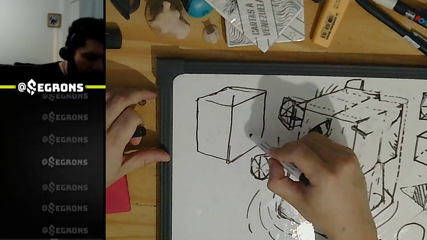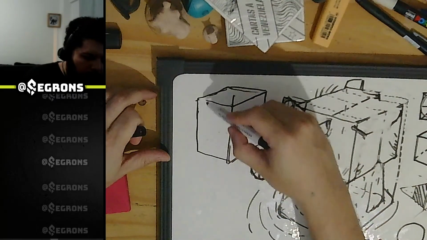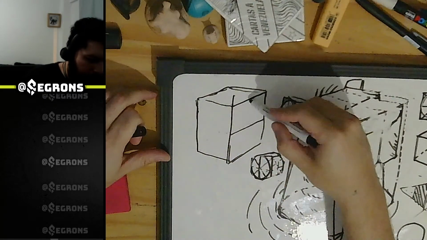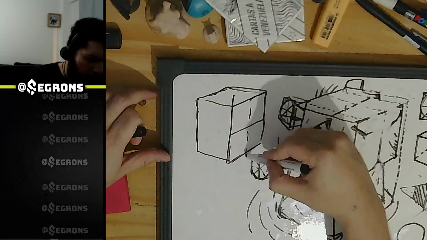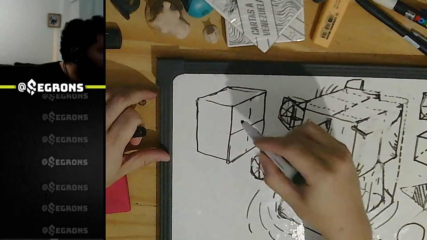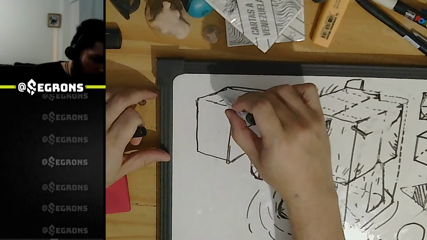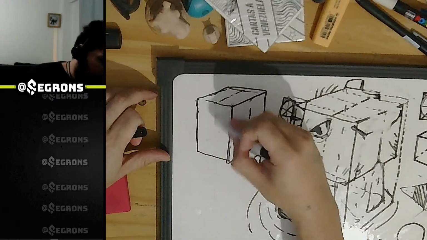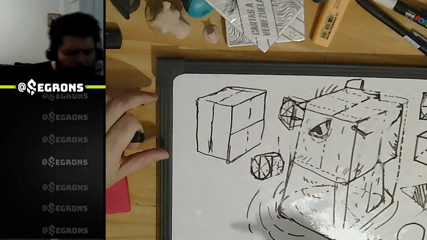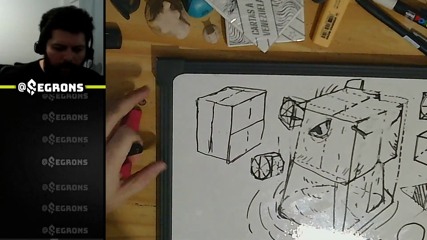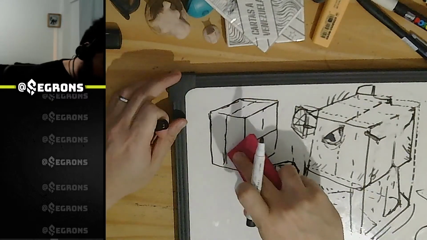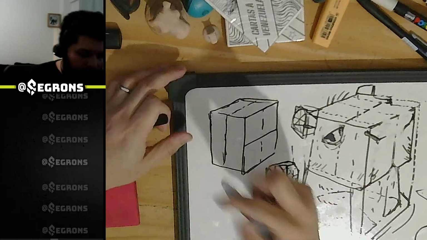And start dividing it into the areas that you need. So you need that. Let's divide this here in half, and this would be the midpoint of the face or the head. Sorry, I'm messing up because I'm not putting the whole arm on top of the board.